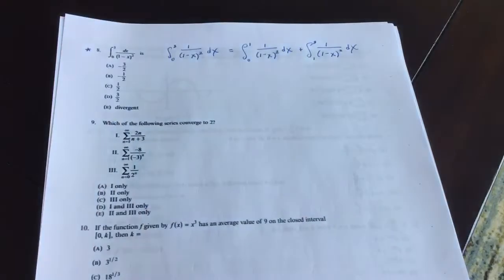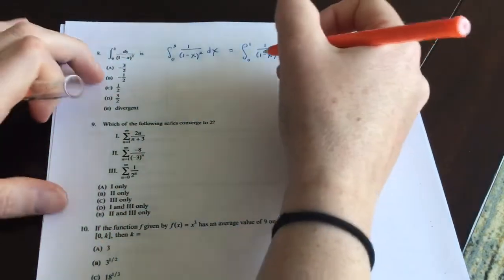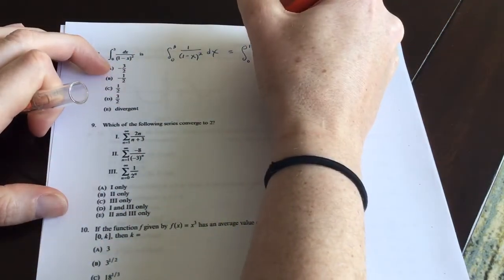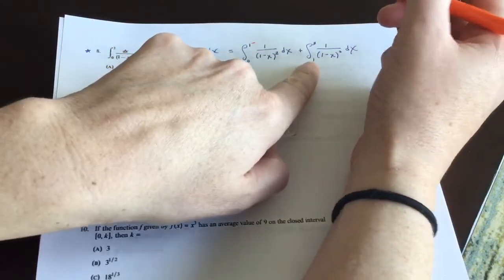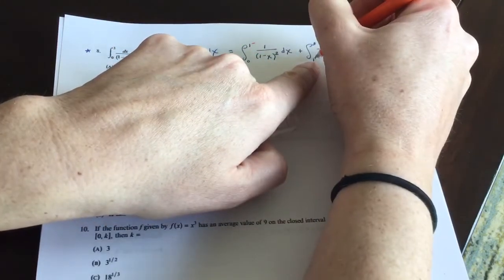Also worth mentioning is that you will be evaluating the integral from 0 to 1, but you're approaching 1 from the left side here. And then you'll evaluate the integral from 1 to 3, and you're approaching 1 from the right side here.